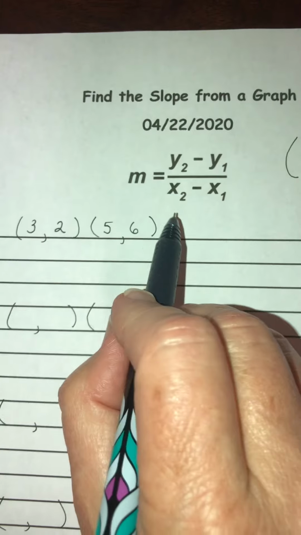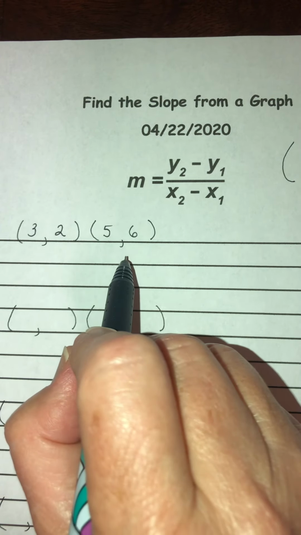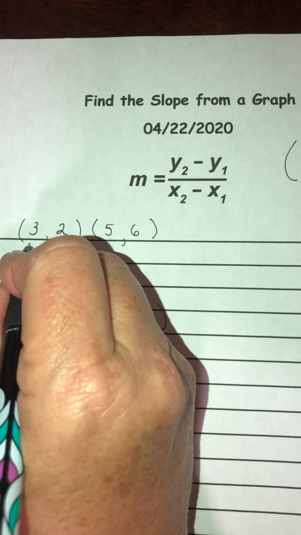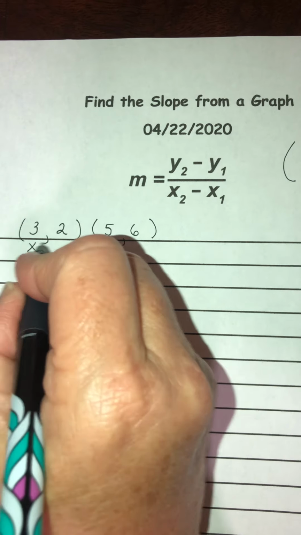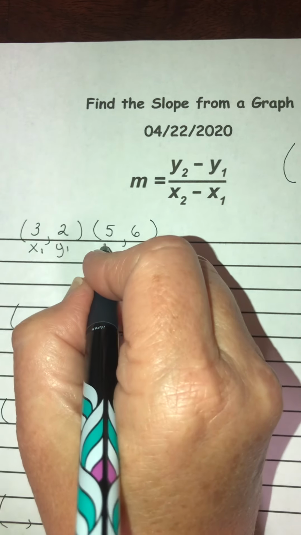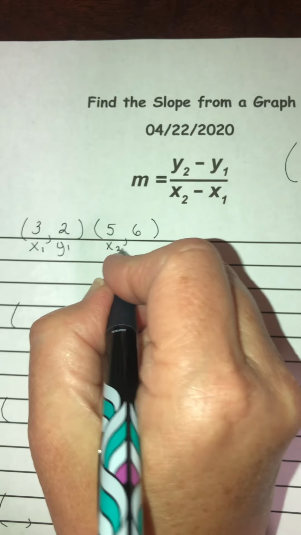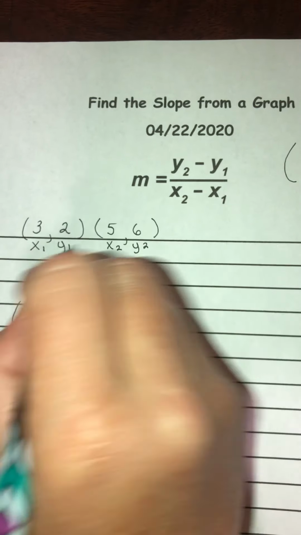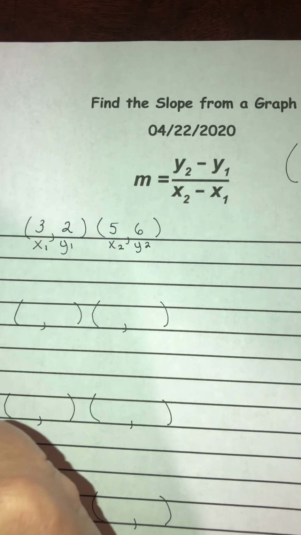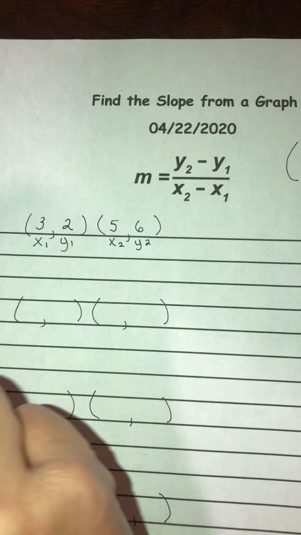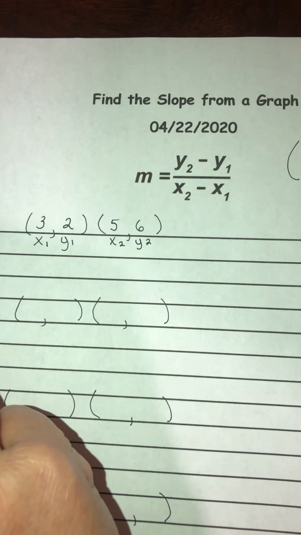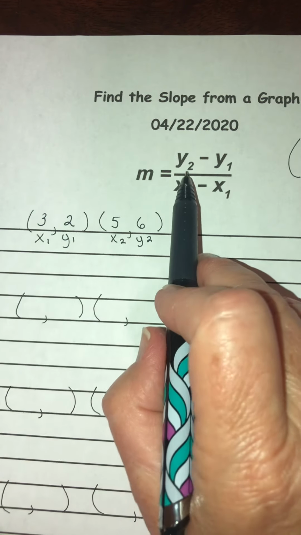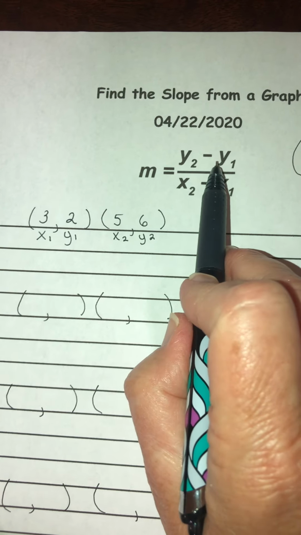So I'm going to label my ordered pairs: x1, y1, x2, y2. I recommend doing them all that way, because that way you don't get confused when you look at your formula.